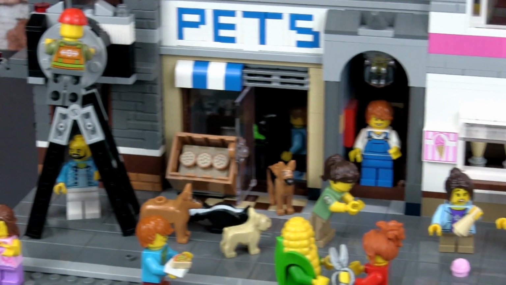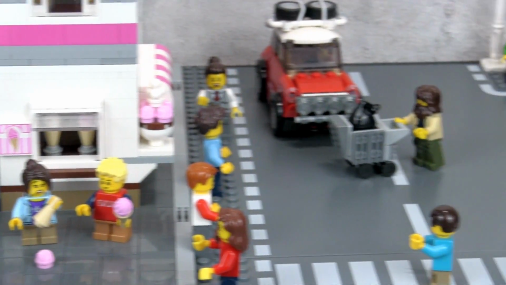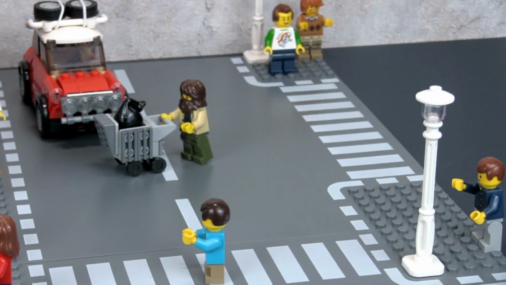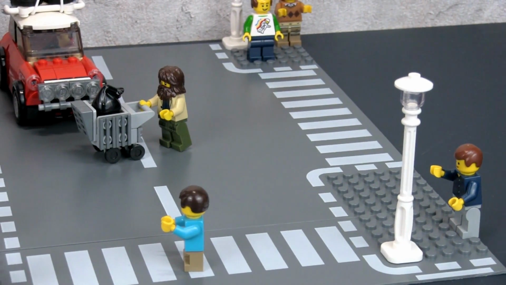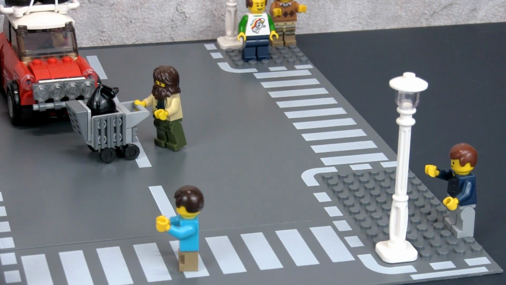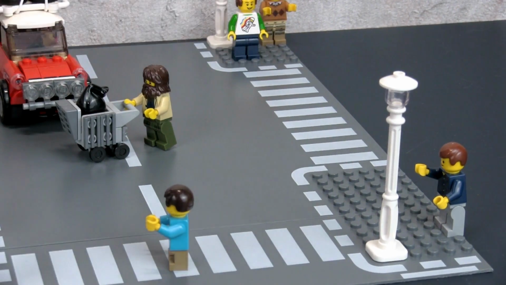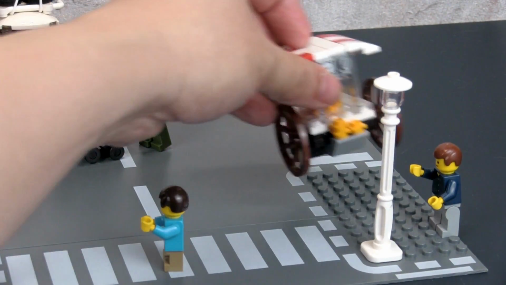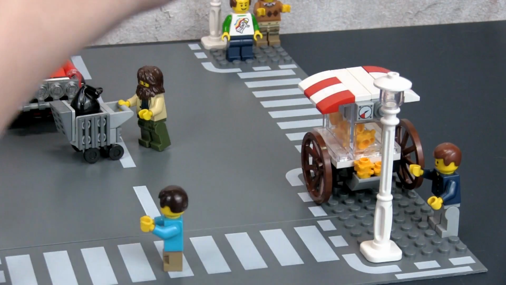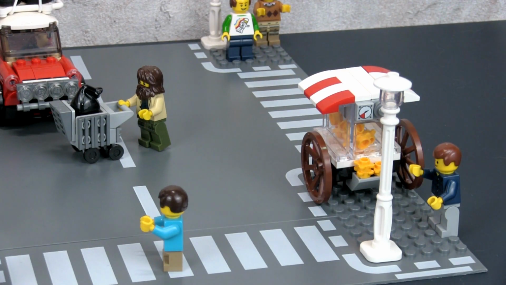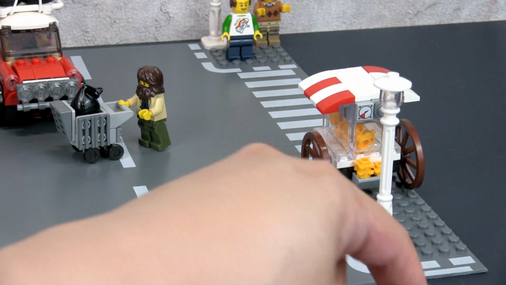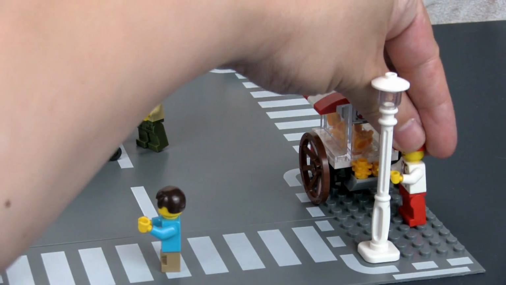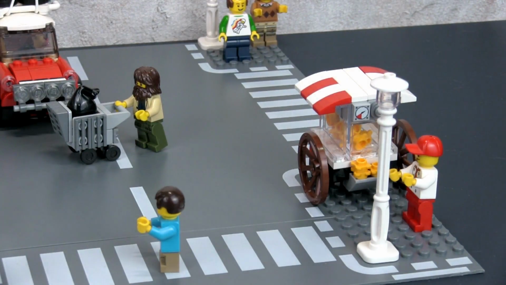Let's move over to this side of the road over here. So we don't seem to have anything really set up over here. So I'm going to put in a small build. In this case, I'm going to put in my little popcorn stand. And that goes here. And I'll have a guy who's the popcorn guy. He can maybe take over this guy. And maybe he's serving popcorn to someone.